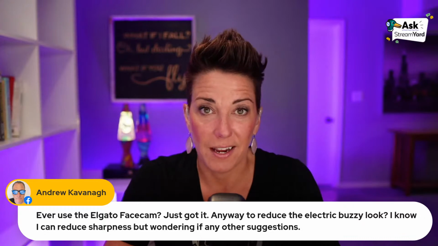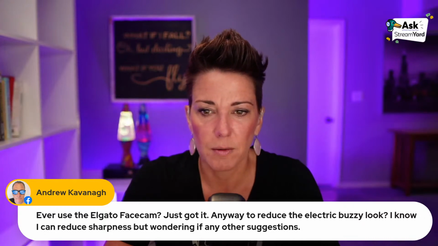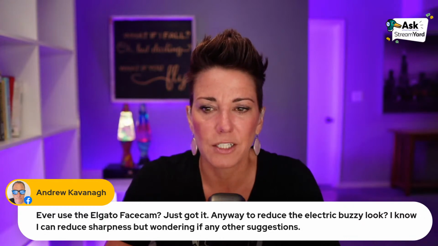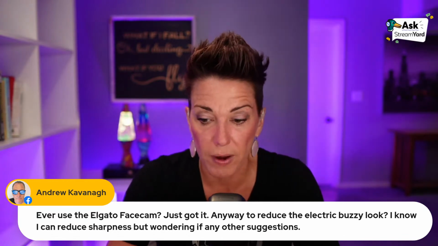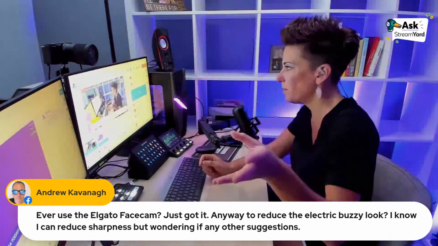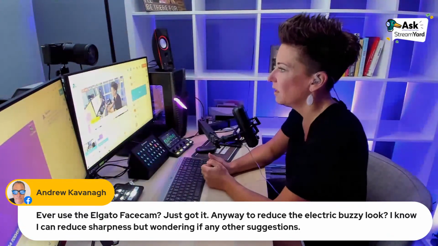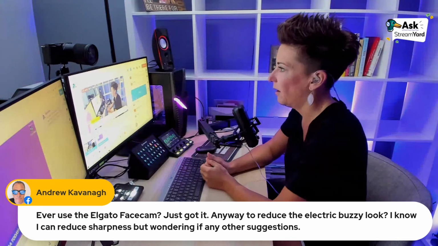And then Andrew Kavanaugh talked about the face cam. He said, any way to reduce the electric buzzy look. So the Elgato Face Cam is a webcam. It's a USB webcam. It's a great webcam. This is a USB webcam. This is the Brio, the Logitech Brio.